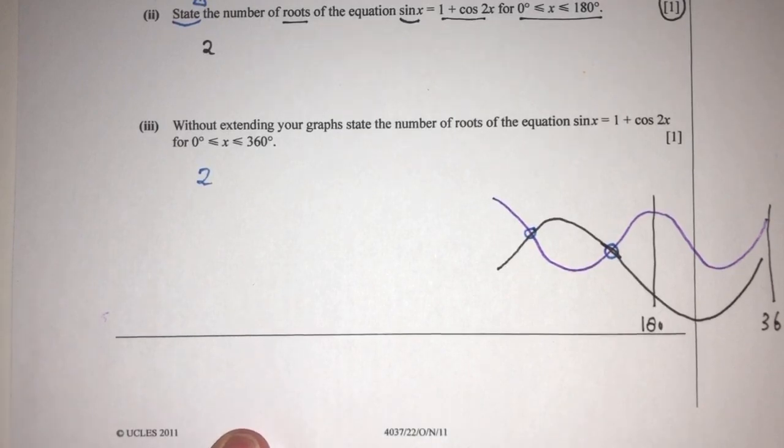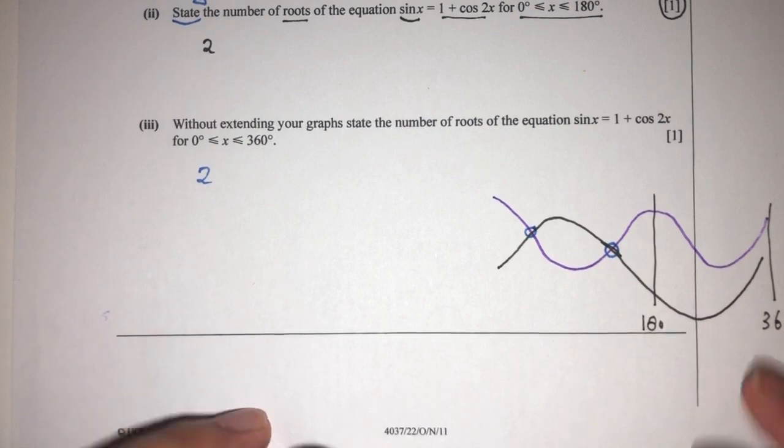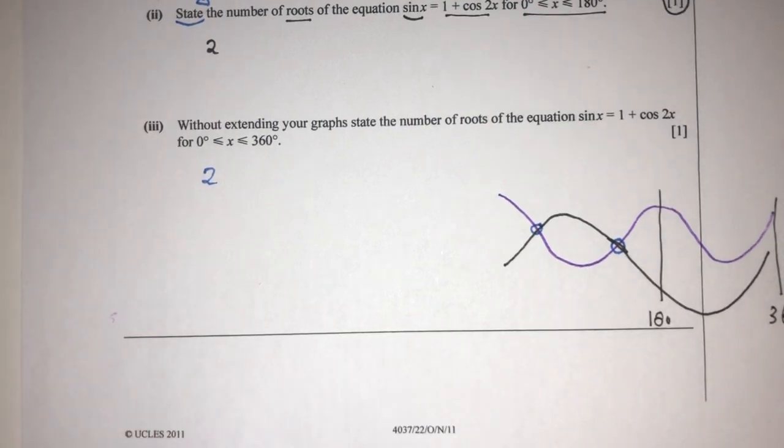Now, of course, it says do not extend. But again, as you can understand, no one is watching what you're doing. You can always extend using your pencil and then erase it afterwards and write down the corresponding value so that you can be confident in your answer. That is your question number 2.